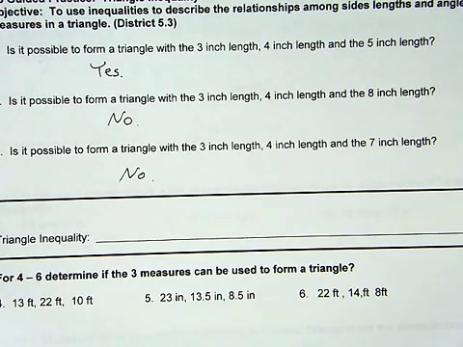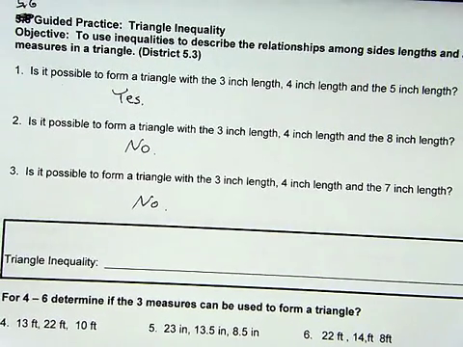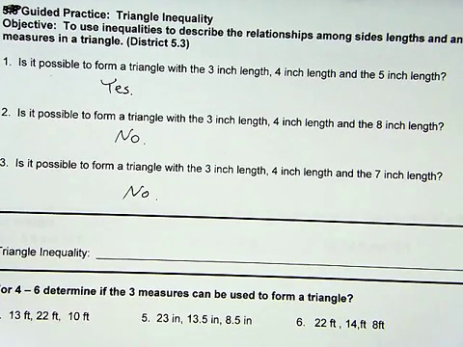In fact, it will generally turn out that the only 2 sides you're going to have to check are the 2 smaller sides. And you're going to have to see if the sum of those 2 smaller sides is greater than the largest side. So that is the shortcut in the triangle inequality.